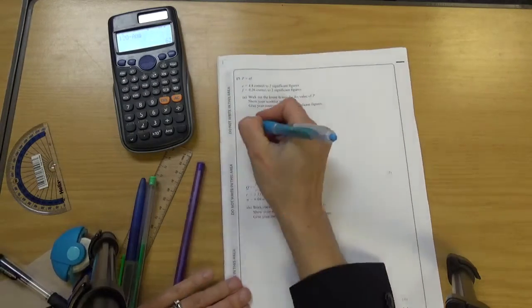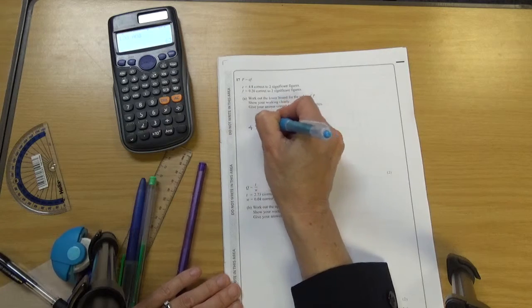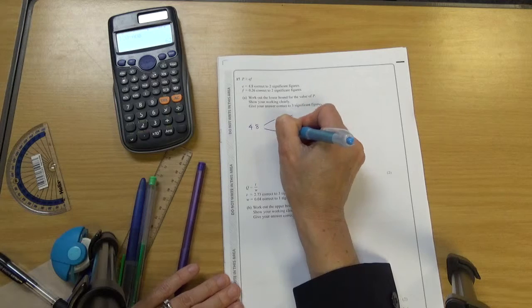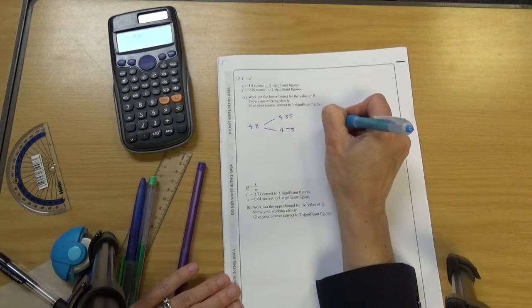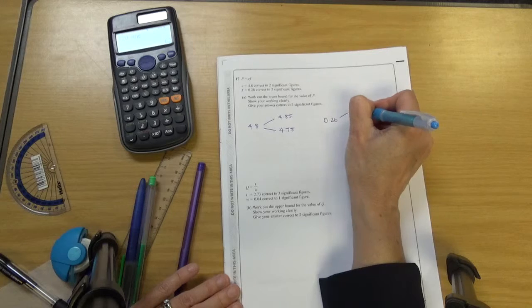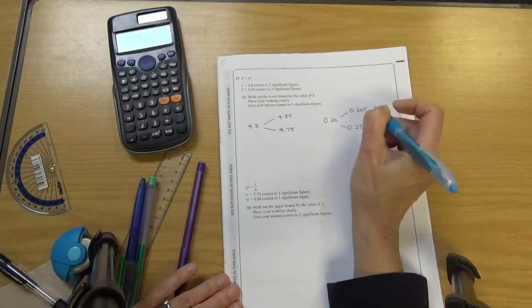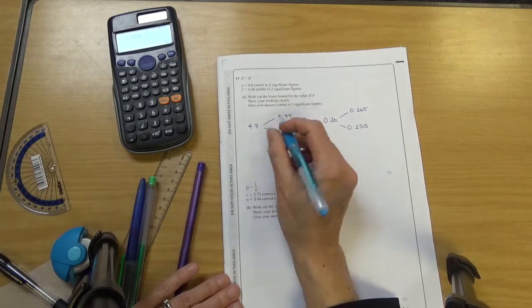Bounds question, first thing to do is write out upper and lower bounds. And then it's multiplying.